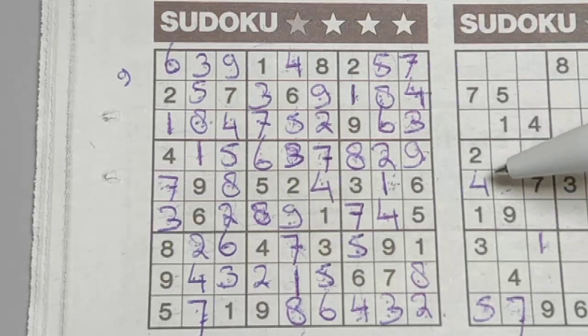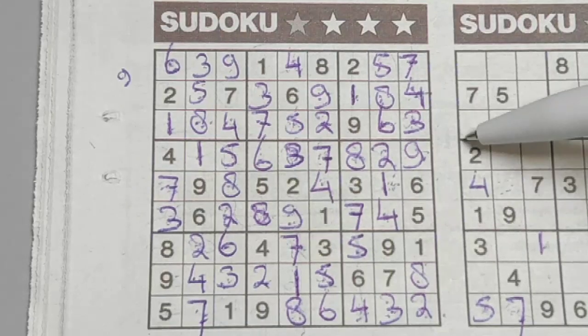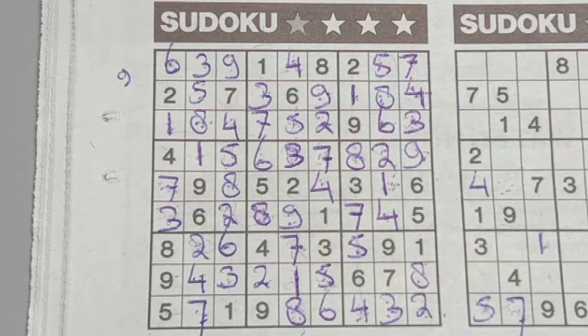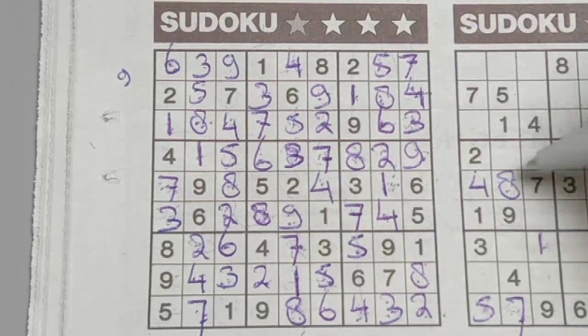The 2 and the 8 are left. We have a 2 here, so no 2 there. 2 should be here, and the 8 goes there.